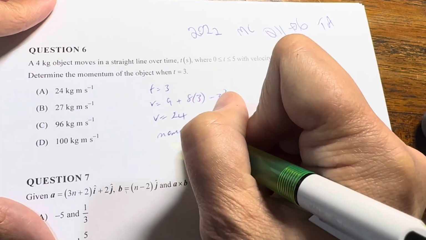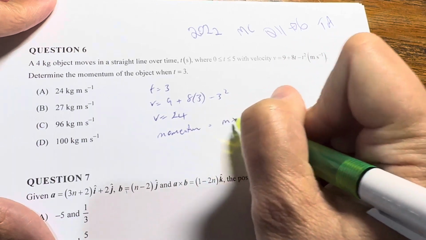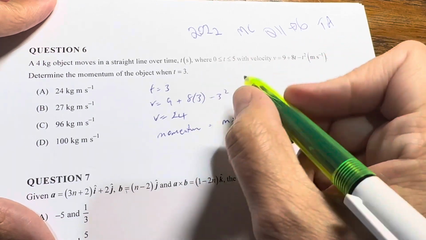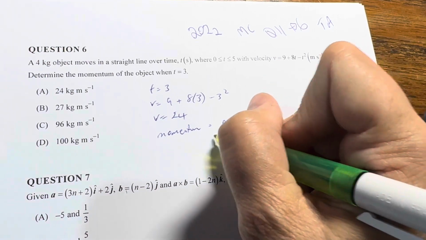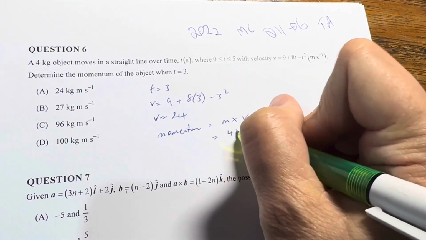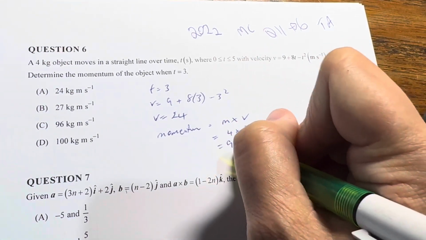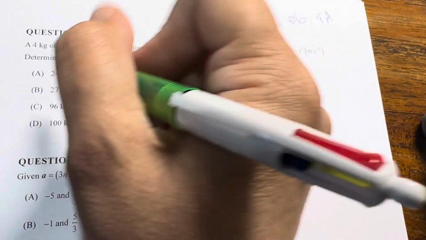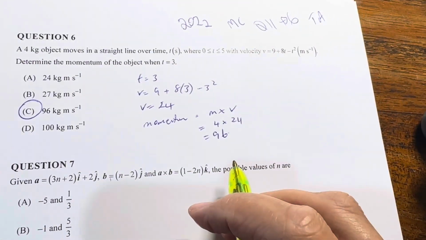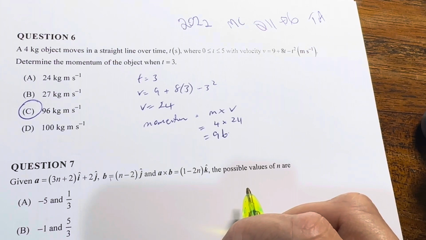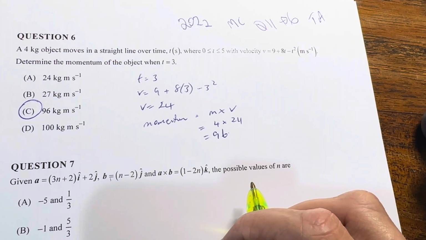Momentum is mass times velocity. So that's going to be a mass of 4 by 24, 96. So that gives us answer C. That's a pretty nice straightforward one for you, as long as you remember your momentum is mass times velocity.